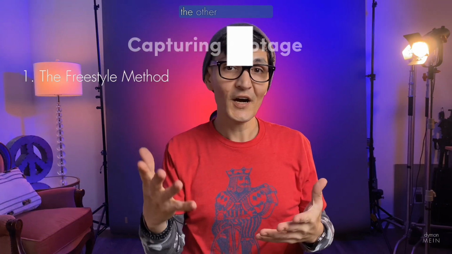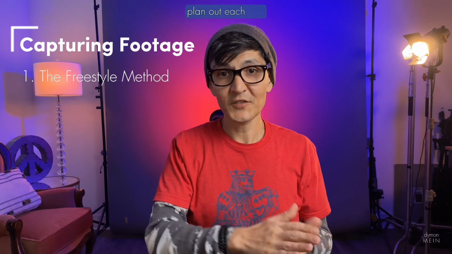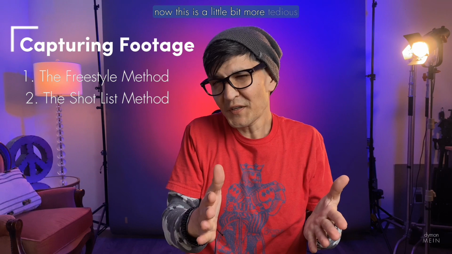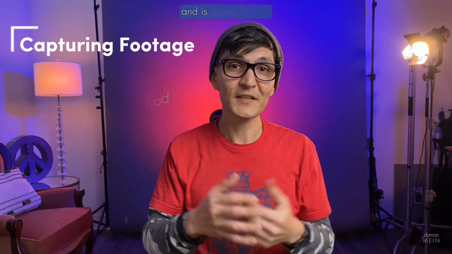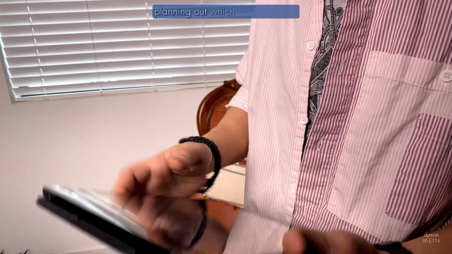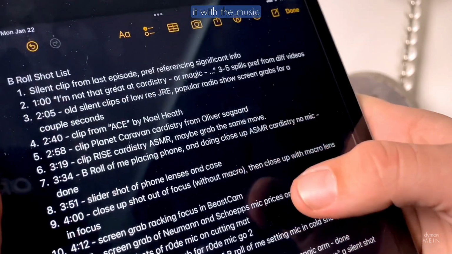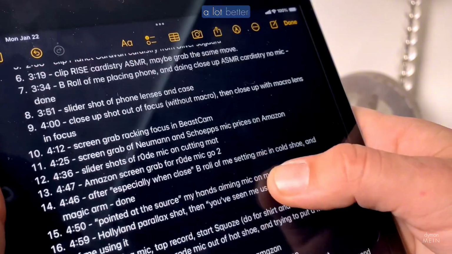But it is a lot more difficult to edit because you end up with a lot of footage, and editing all that down is just a pain when you have to bring 10 minutes or even 5 minutes down to 30 seconds. The other method is to plan out each shot. Now, this is a little bit more tedious, but is more in the spirit with videography in general and is gonna pay off. So planning out which cut and timing it with the music is going to end up looking a lot better, because when you shoot for the edit, the editing process is a lot smoother.